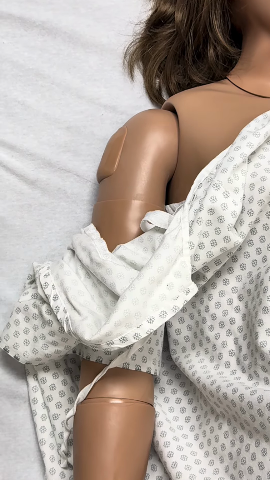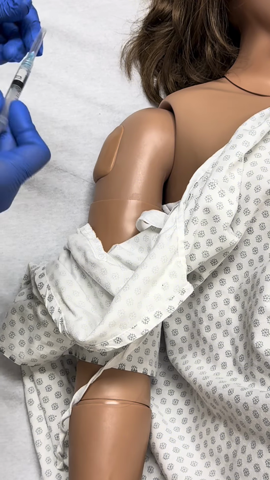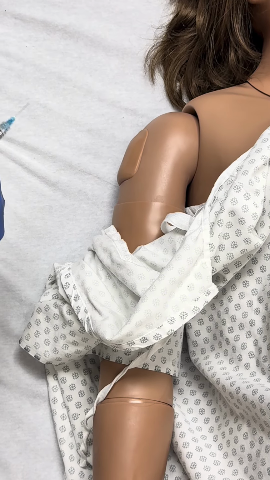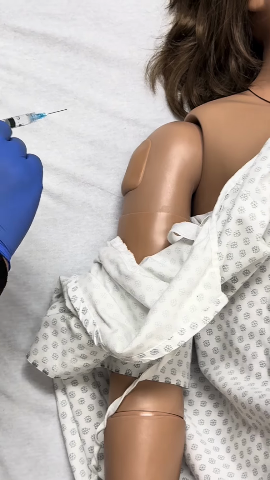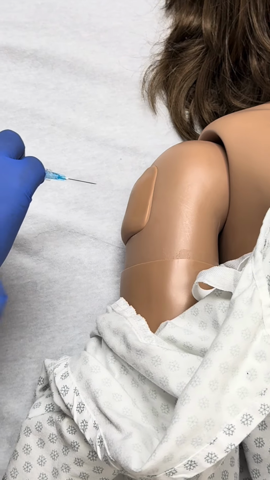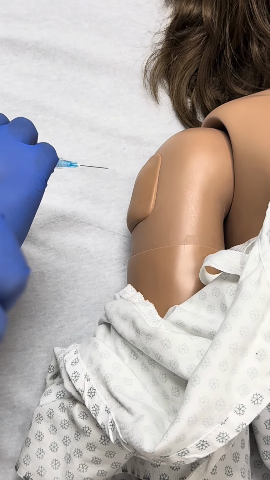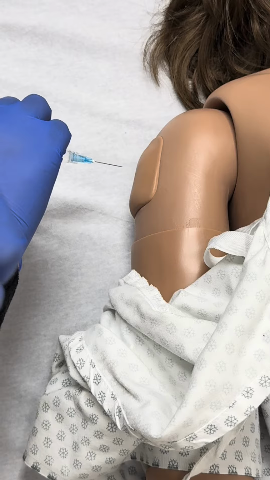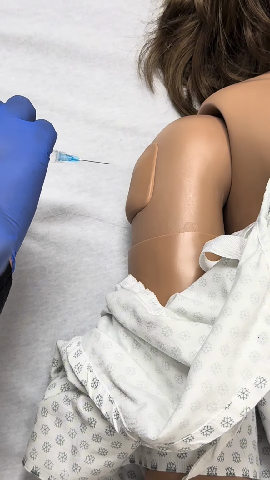It's dry, so I'm going to uncap my needle. I want to keep my left hand out of the way. Don't touch the site because you want it to remain clean. For IM injections, you're going to inject at a 90-degree angle, and you want to do it quick and firm to decrease the amount of pain.